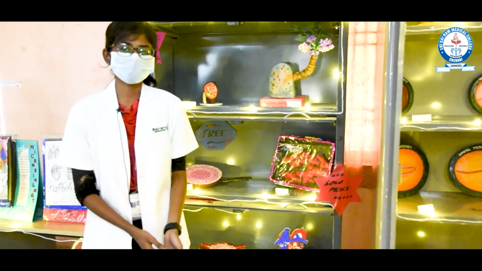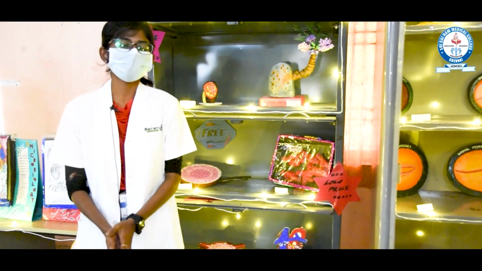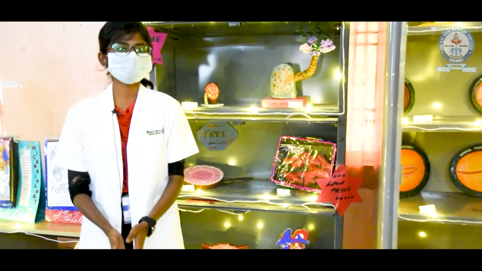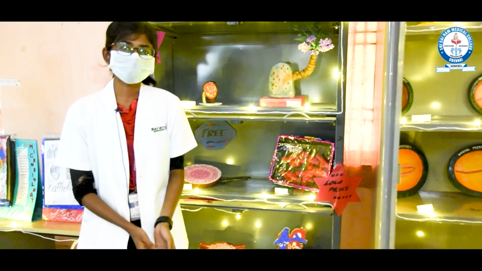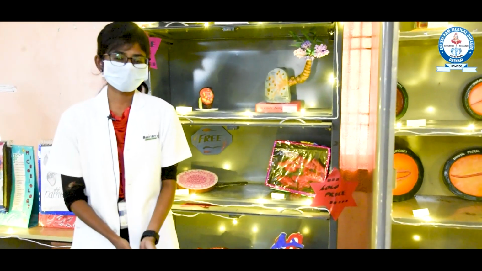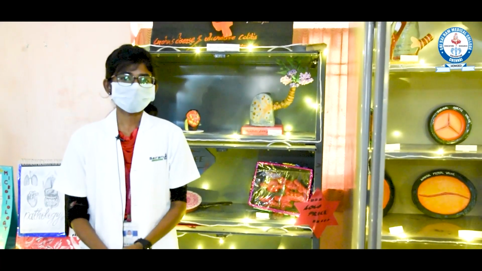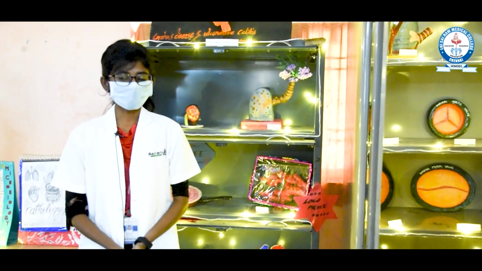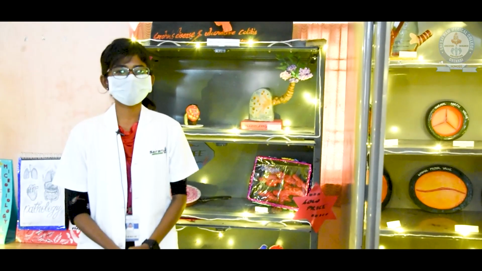In the partial mole, the size of the uterus is smaller than expected, the cystic villi occur, and part of the placenta will appear normal. Microscopically, the cystic villi show edematous changes. And then the invasive type. In invasive mole, the edematous changes occur and the tissue will invade the wall of the uterus, and the beta HCG level will be elevated.